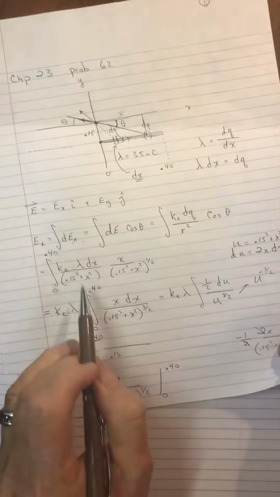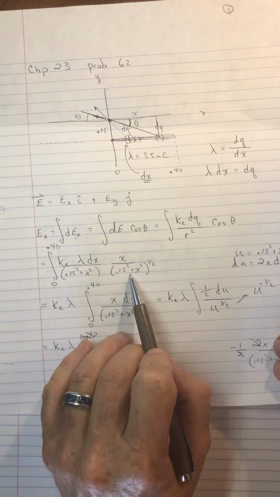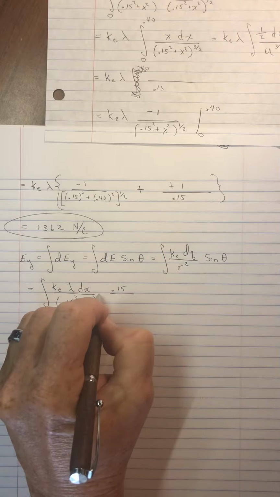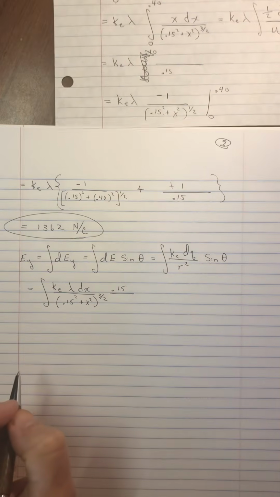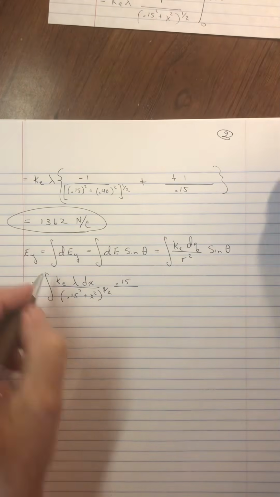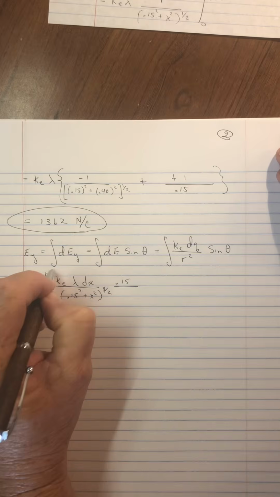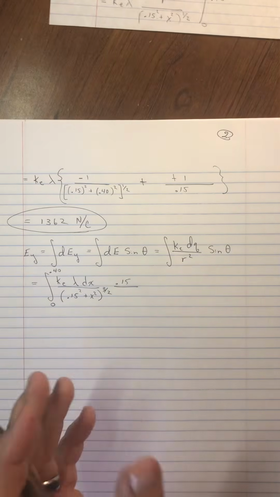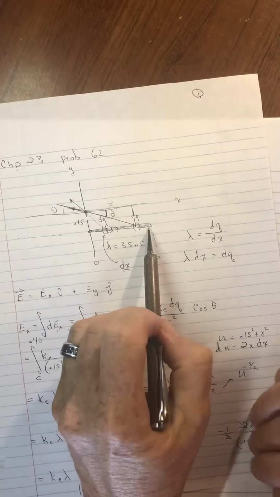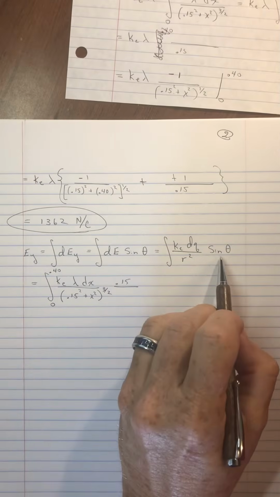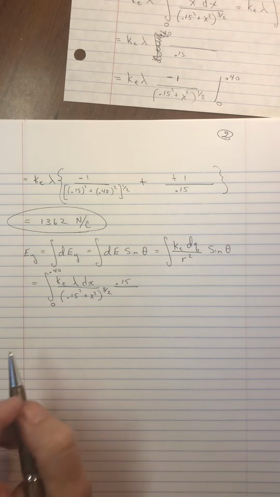And like we did here, let me save a little bit of time. Instead of writing it, I'll just put 3/4. Okay? And of course, we're still adding the same limits, right? We're still adding the chunks from here to here. The only difference is we've now done the vertical component.